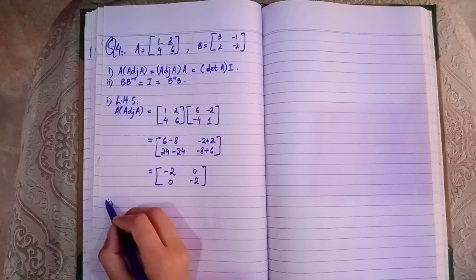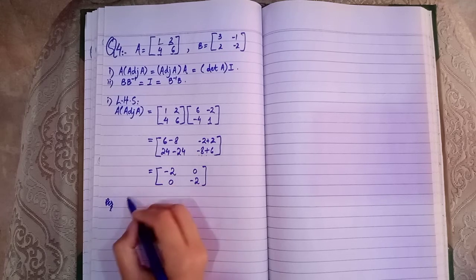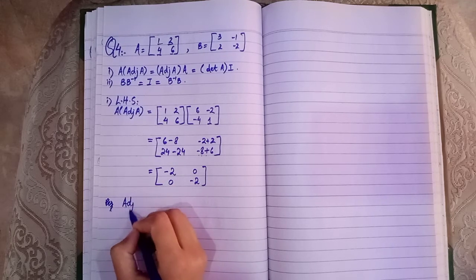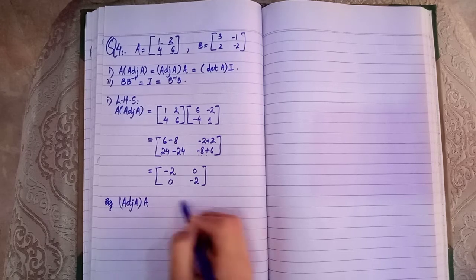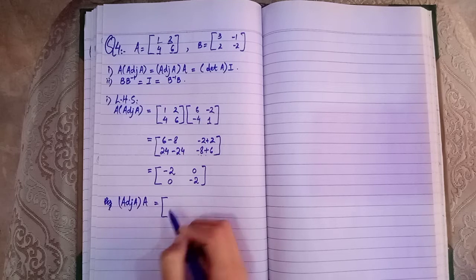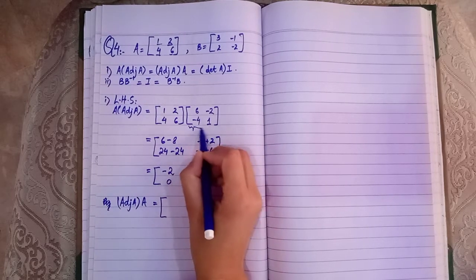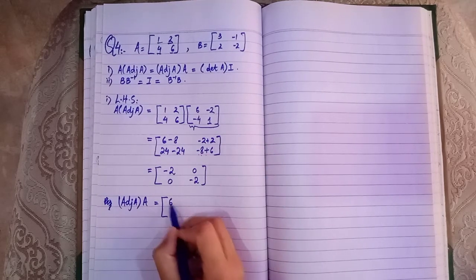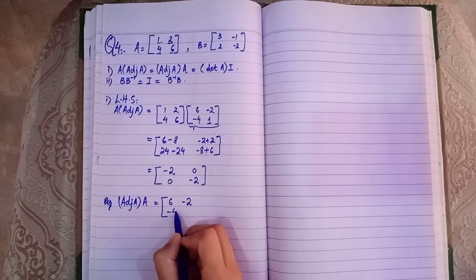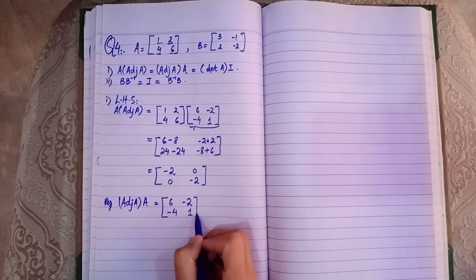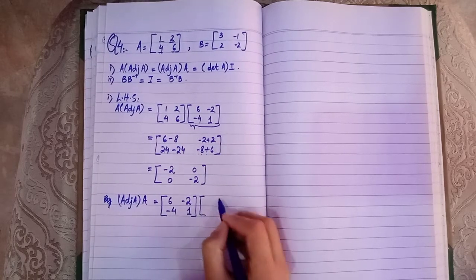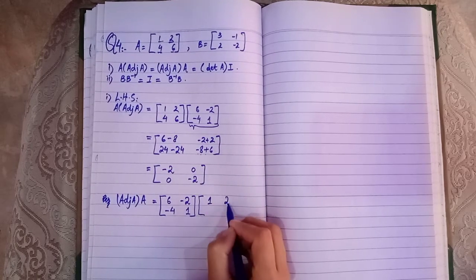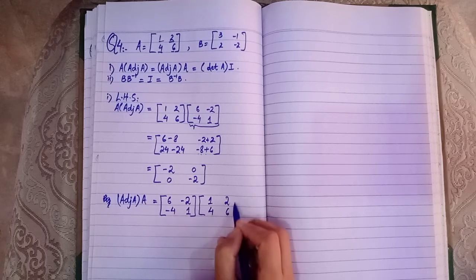Now we are going to do the adjoint of A into A. Adjoint of A is this: 6 minus 2 minus 4 and 1. This is the adjoint of A. And A is this: 1 2 4 6.